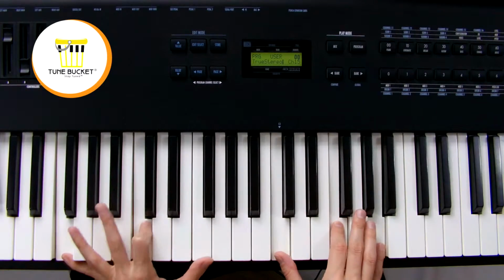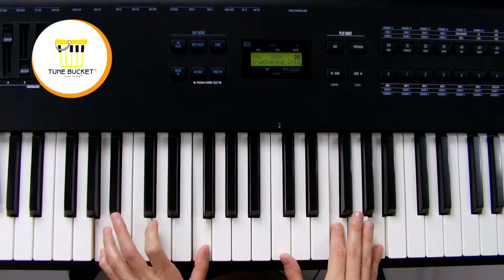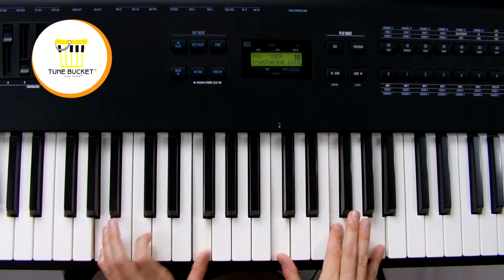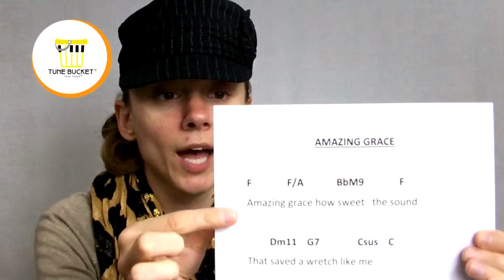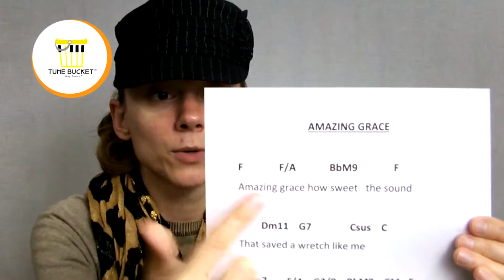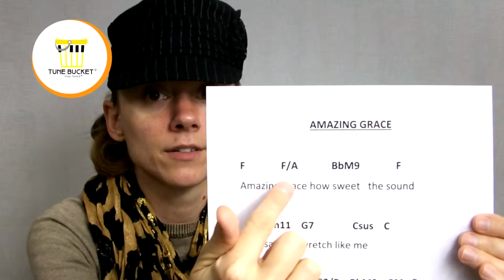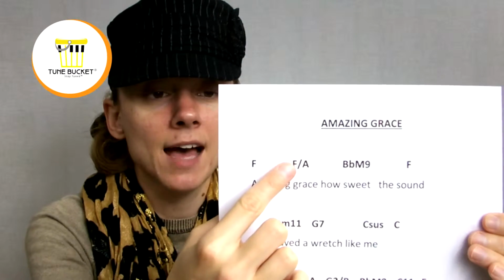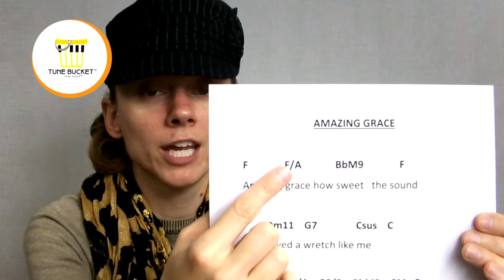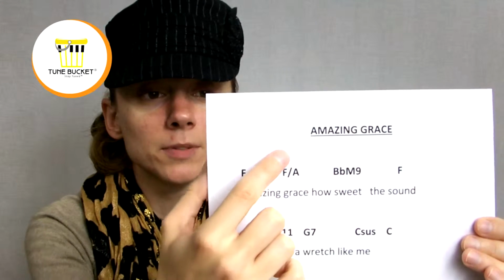Try it again. Okay, so let me explain that one more time. When you have a split chord, a left and a right chord, like this F over A right here, that means that the right hand of all your keyboard instruments is going to play the F chord.